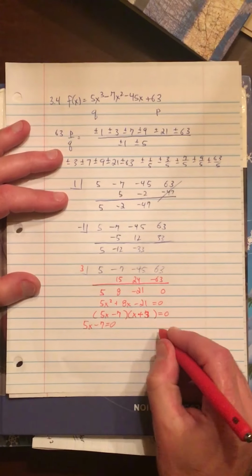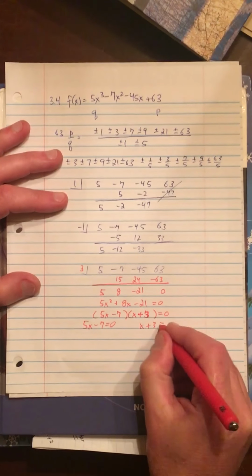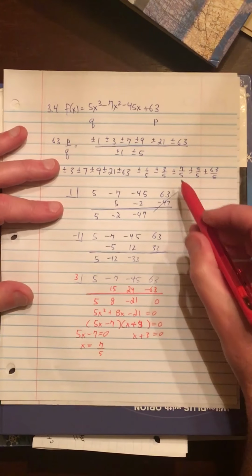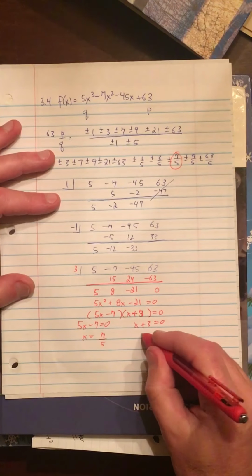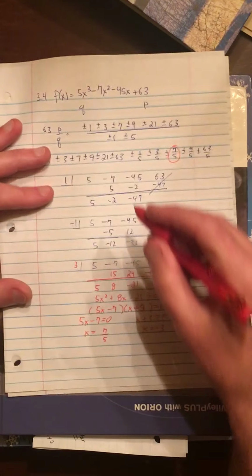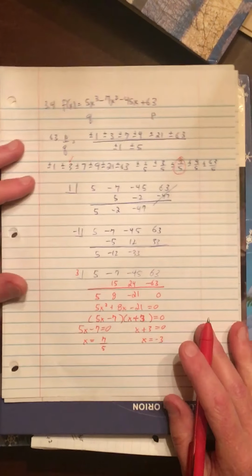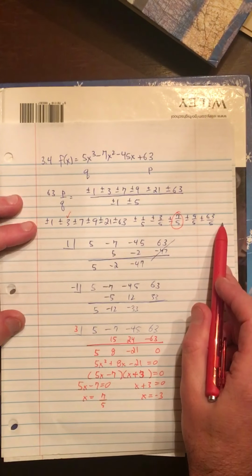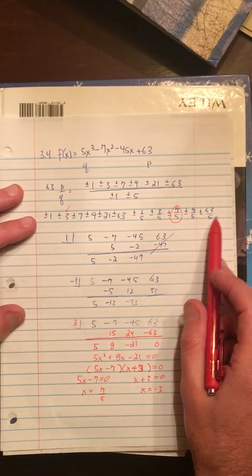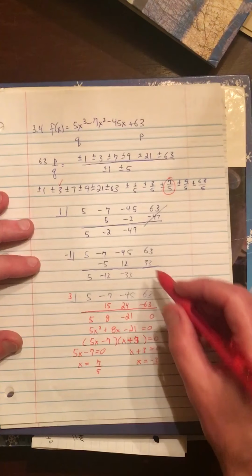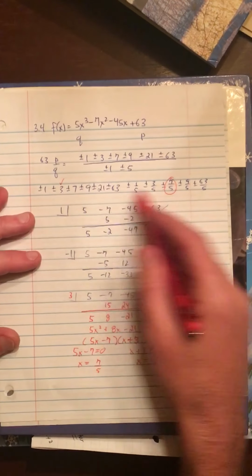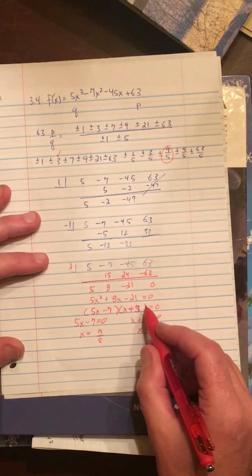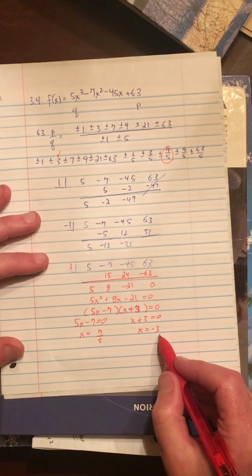It said 5x minus 7 equals 0, x plus 3 equals 0. So x equals 7/5. Notice that's a possibility right up here. X equals negative 3. That's one of the possibilities over here. So with this question, you find the possible zeros. Here they are. Then you have to use synthetic division to find a 0. Okay, it didn't work, it didn't work. You could go through a whole bunch of these and it not work. We finally got one that worked. 3 works. Then you factor what's left, you get the 2 remaining answers.